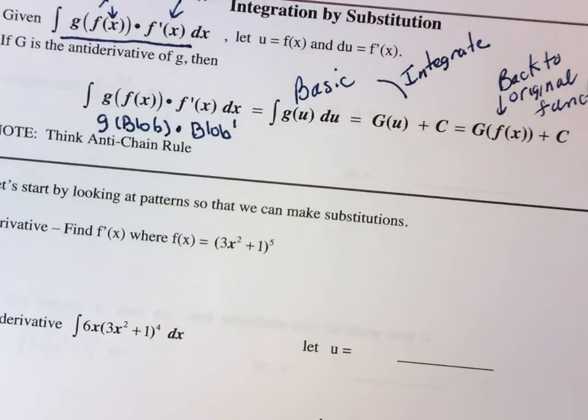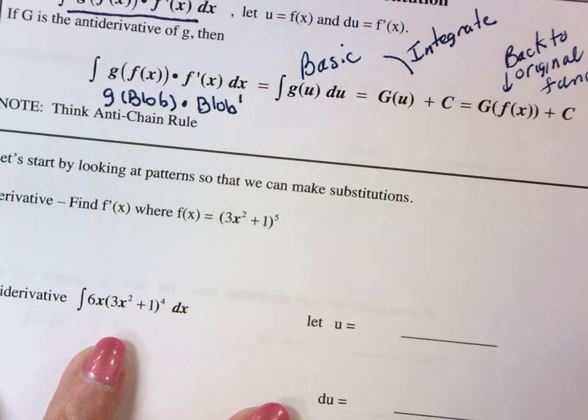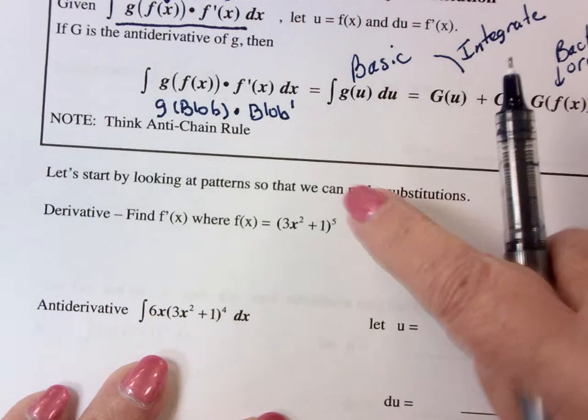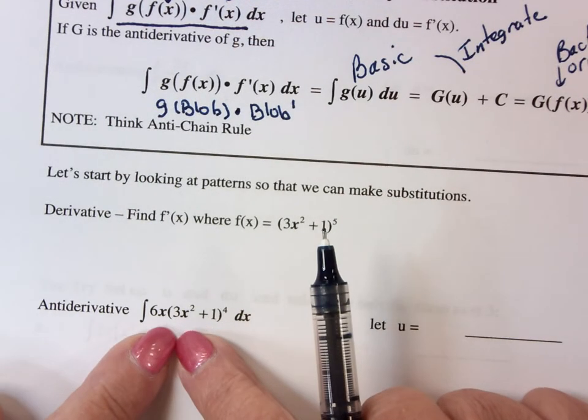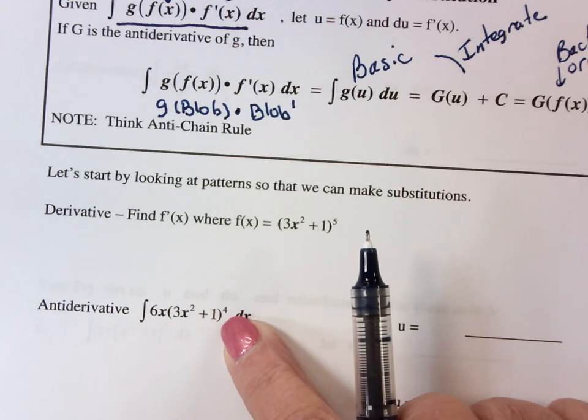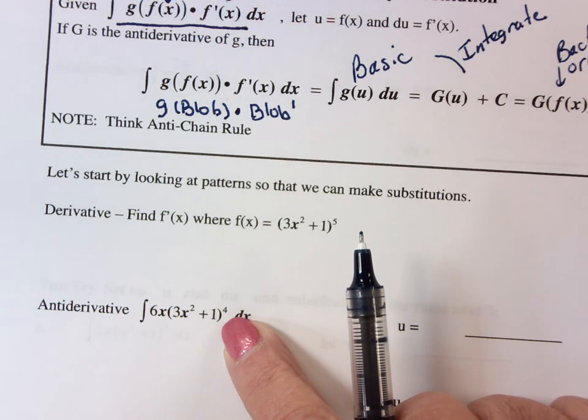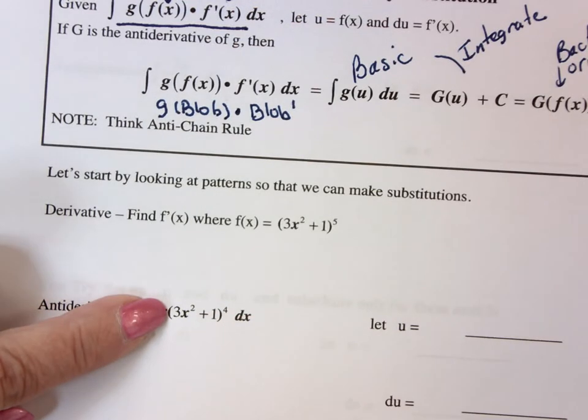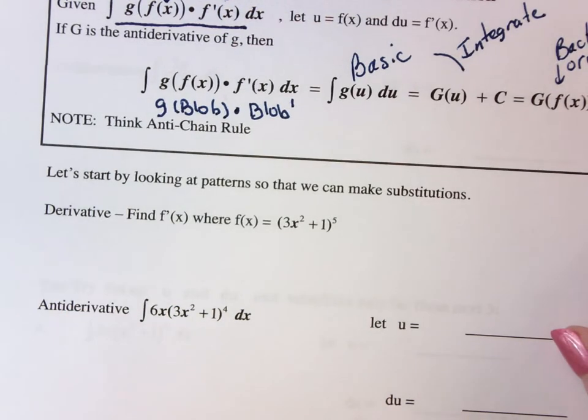So here we go. Here's going to be our first. We start looking for the pattern. I first noticed this is the integral of 6x times 3x squared plus 1 to the 4th dx. Now I could solve this if I wanted to using algebra. I wouldn't necessarily want to. The reason why is that I would have to take 3x squared plus 1 and multiply it times itself 4 times. I wouldn't want to do that by hand. Maybe allow Wolfram Alpha to do it, but I wouldn't want to do it. So what would I do?